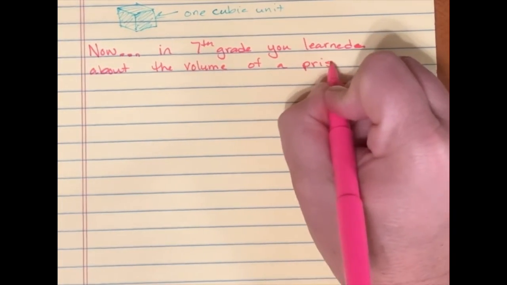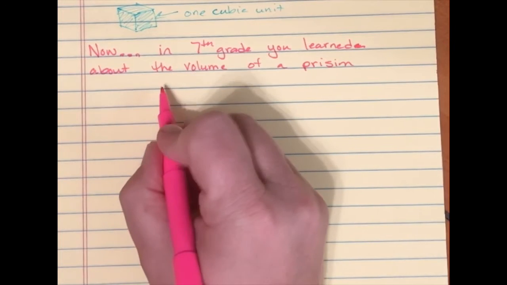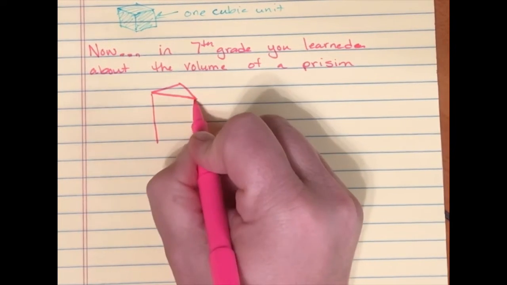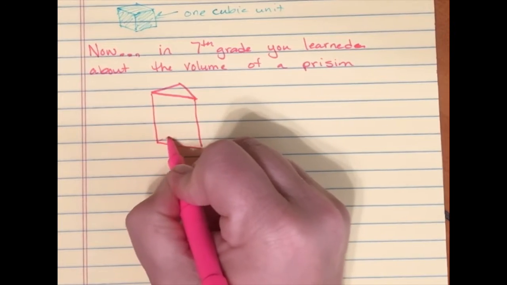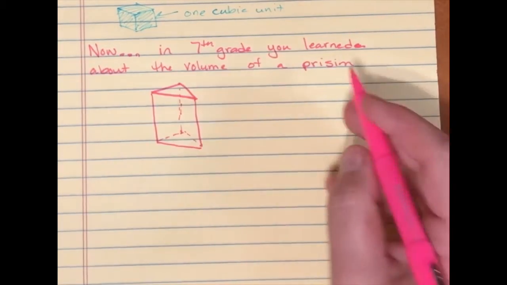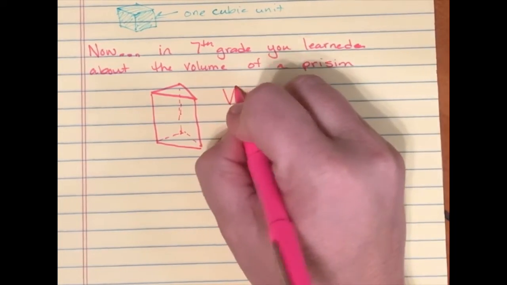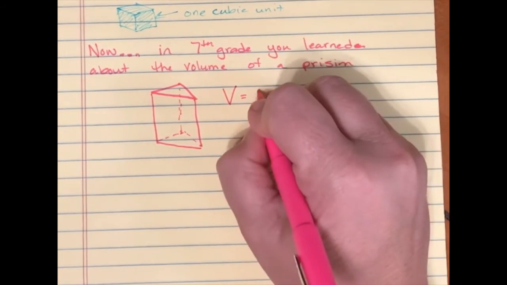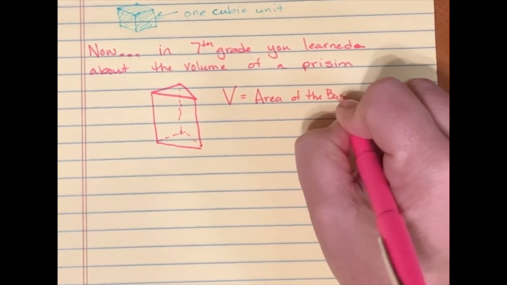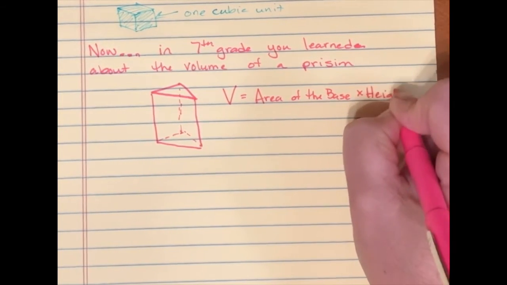So last year, maybe you were looking at volumes of a prism with a triangular base. So something like this. Right, so it had a triangle shape at the bottom and straight sides, or it can even be leaning. But basically, the volume for anything like this is the area of the base, so the area of the triangle, times the height.